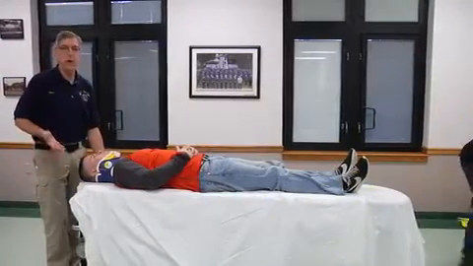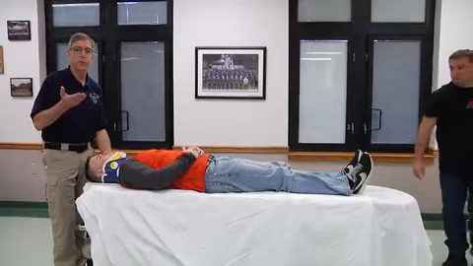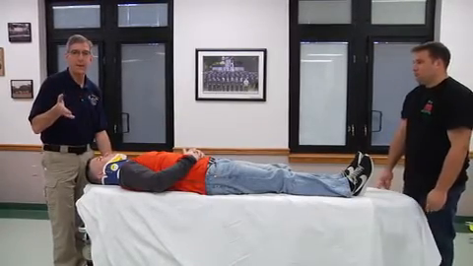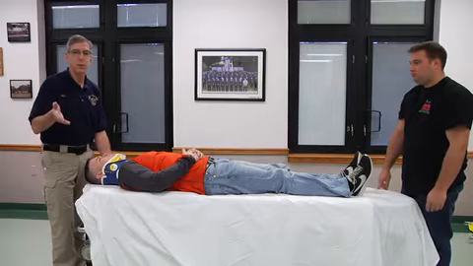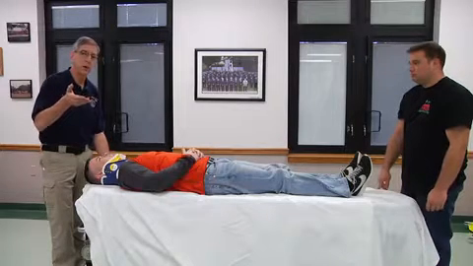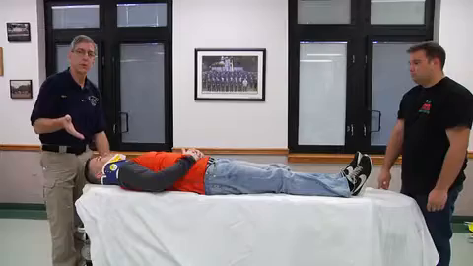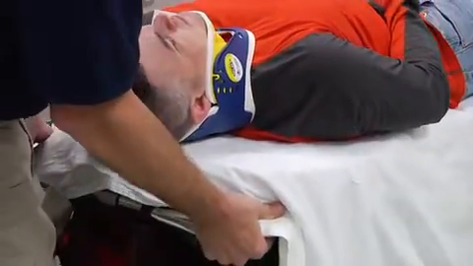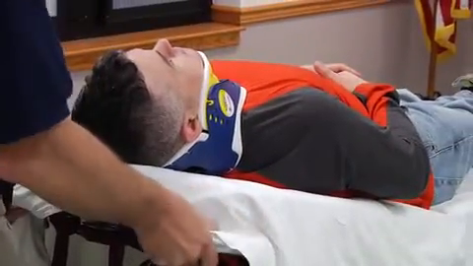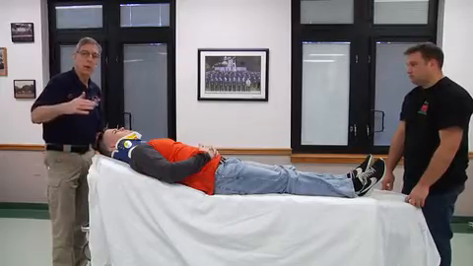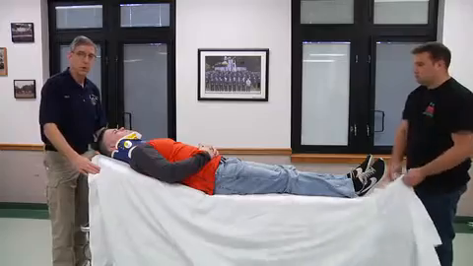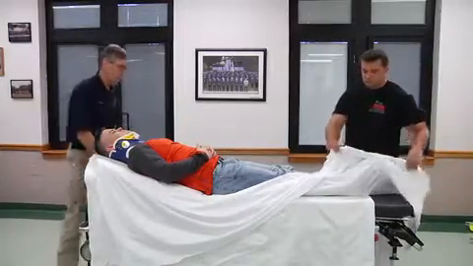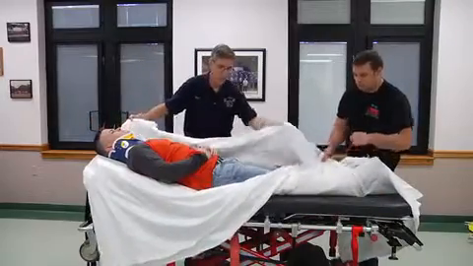And it's probably desirable to have the head of the stretcher up a bit. But keep this in mind, spinal motion restriction cannot be done in a sitting position. So the highest that you'd want to go with the head of the stretcher is 30 degrees. We'll raise the head up a little bit here for comfort for the patient. And then we'll put the sheets on, use the straps on the stretcher to actually provide the spinal motion restriction to the patient. So we'll wrap them up.